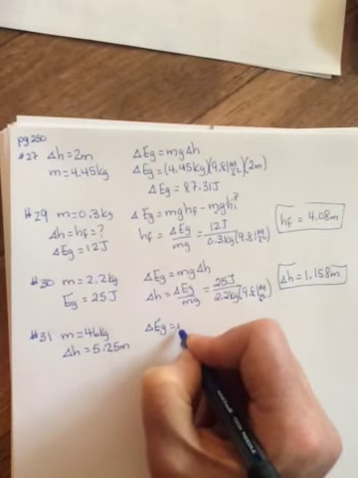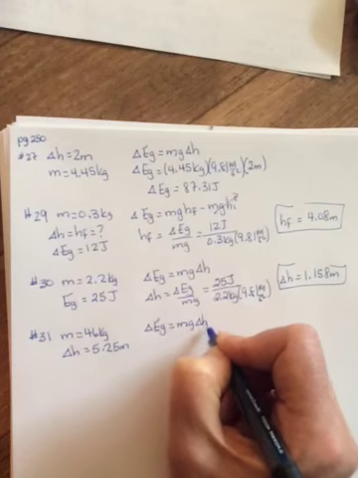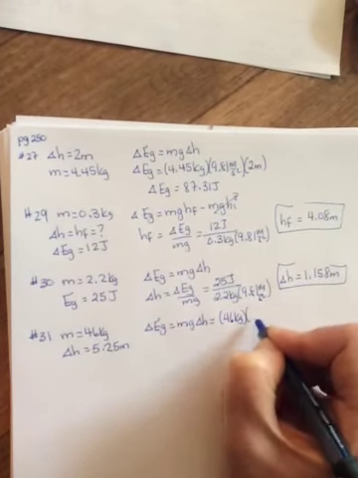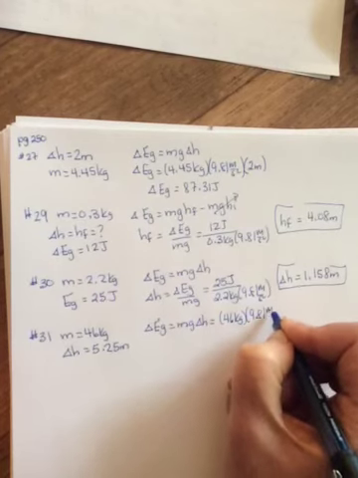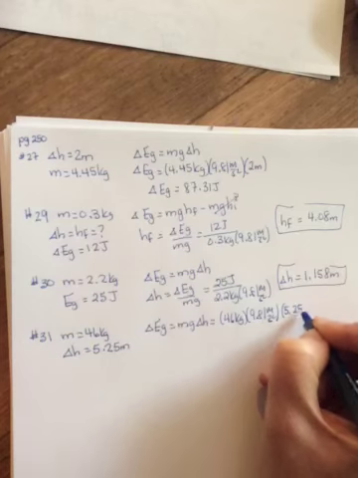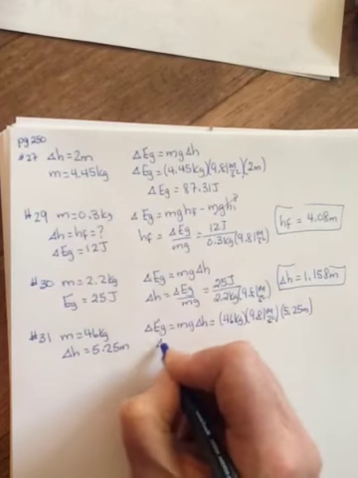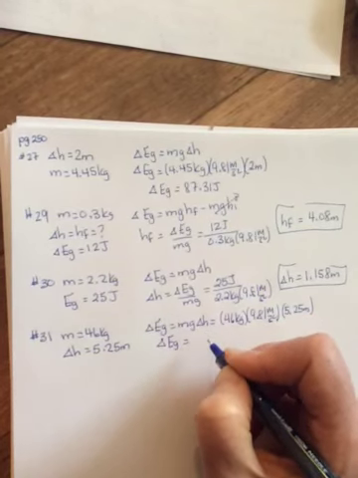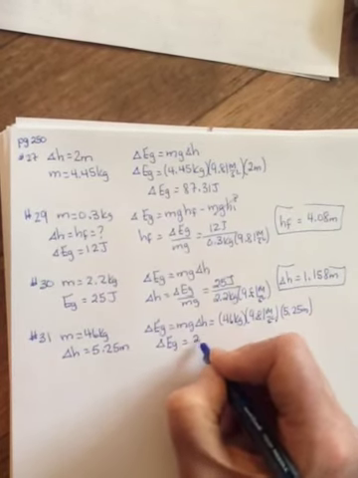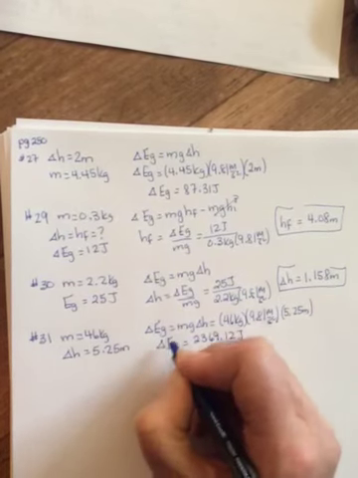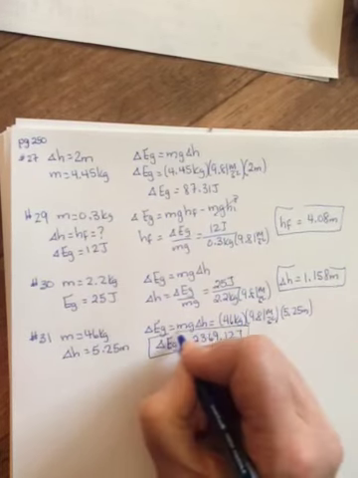Delta Eg is equal to mg delta H, which is 46 kilograms times 9.81 meters per second squared times 5.25 meters. When you do this, you should get a change in gravitational energy of 2,369.12 joules. That is part A of 31.